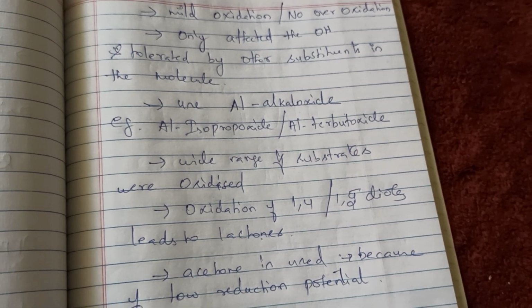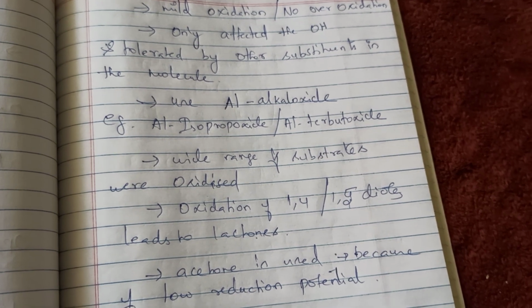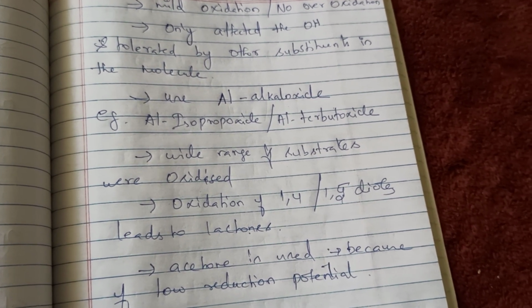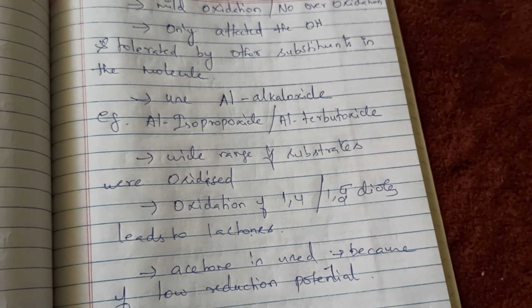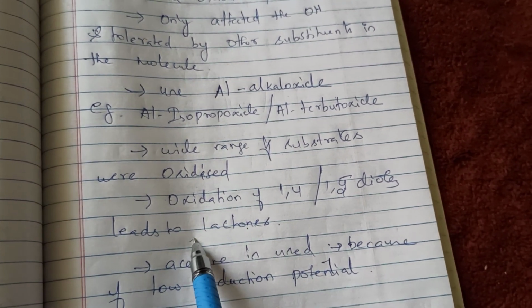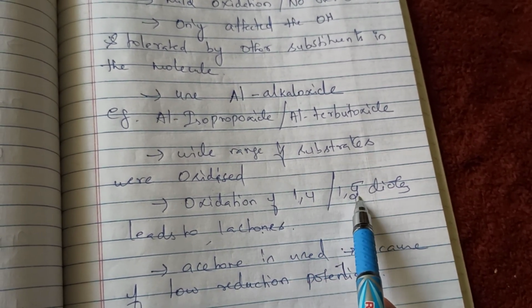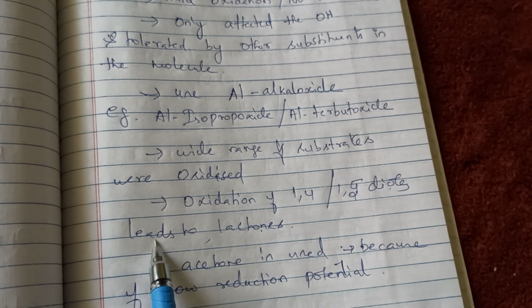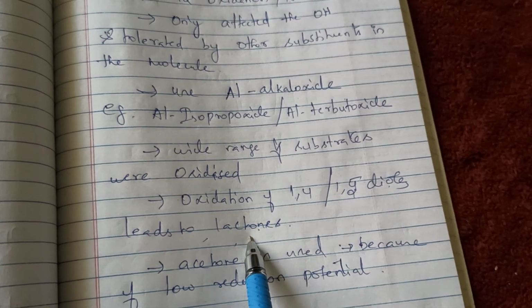That is called a lactone. So 1,4 or 1,5 diols easily lead to the formation of lactones.